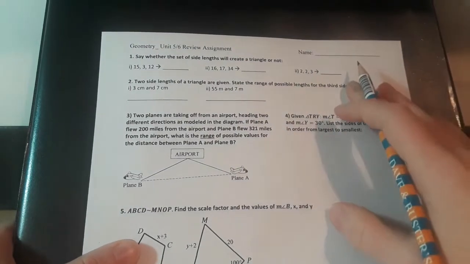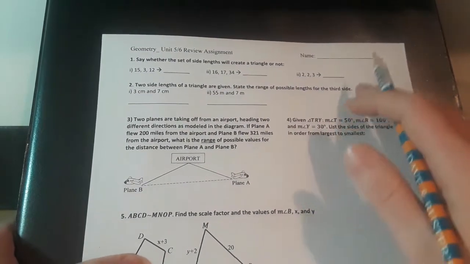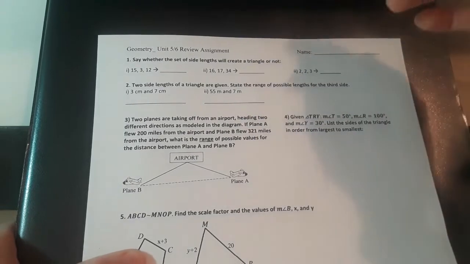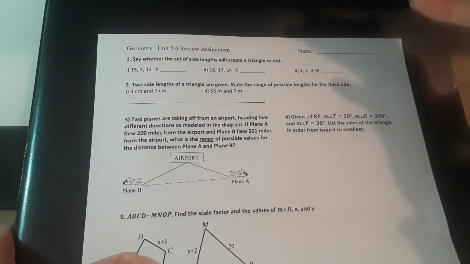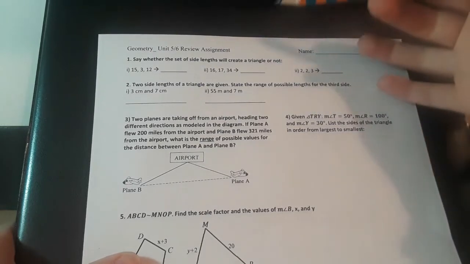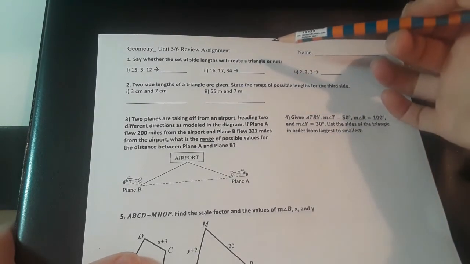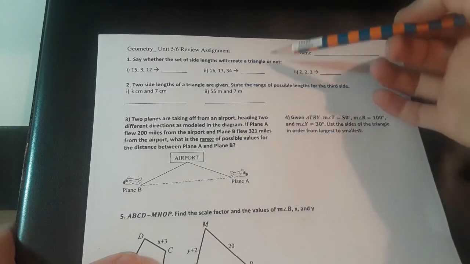All right, so on the review, I'm just going to quickly go through these questions and tell you guys how to complete the questions with the process shown. So if you had any concerns with any of them, hopefully this will clarify. So this first section here is asking whether the three sides that are provided will actually create a triangle.